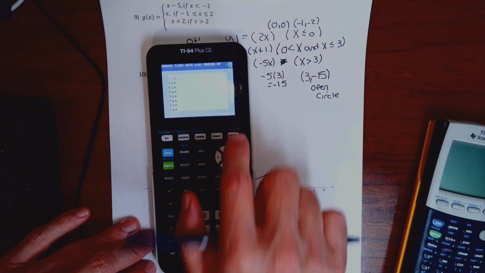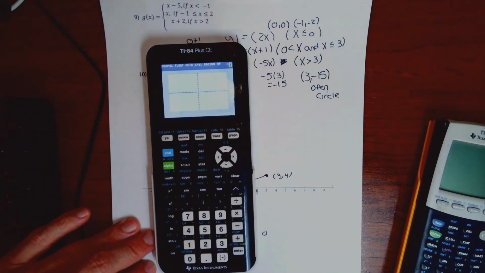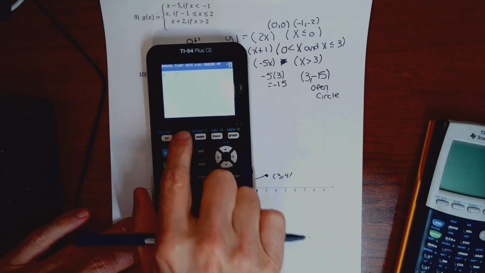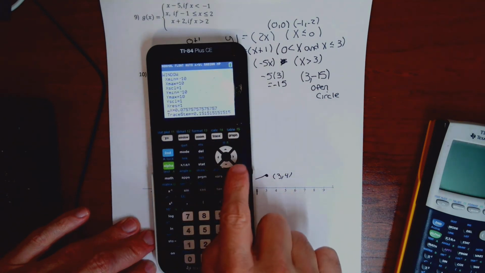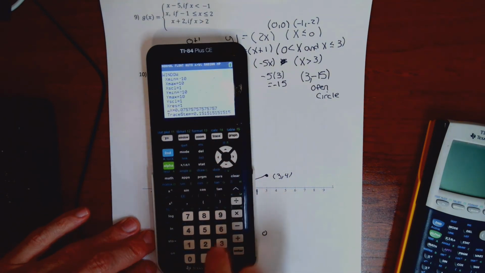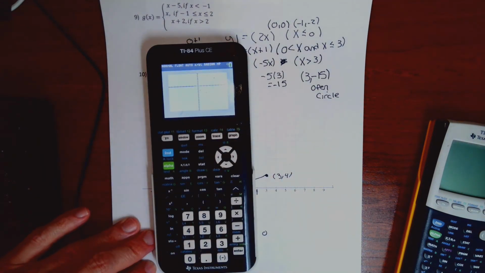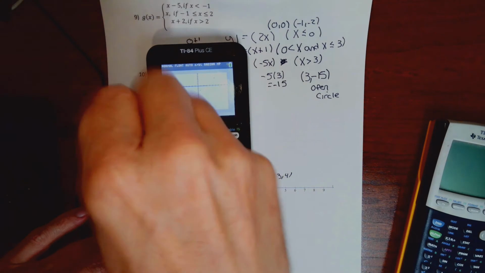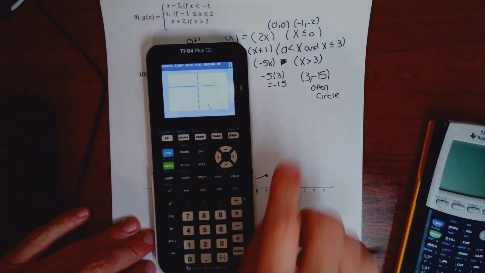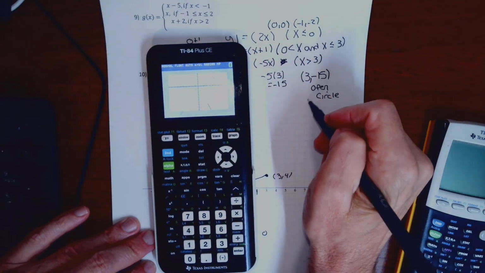I'm not going to see the graph so nicely, I don't think, because it's way below my window. If I want to actually see the graph, I need to make my window go lower. Let me just change my y min to handle this -15. Maybe make my y min -20, just so I can show you. The graph actually shows up. It's going down that way. So one of the points I'm graphing is 3, -15.